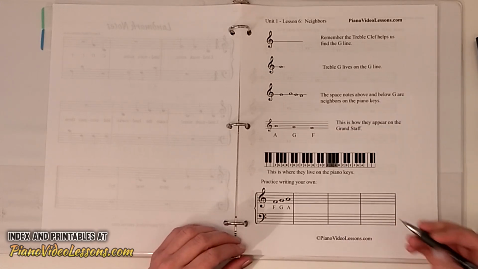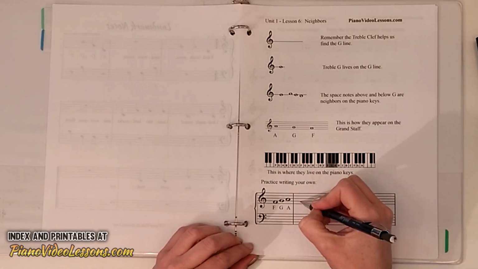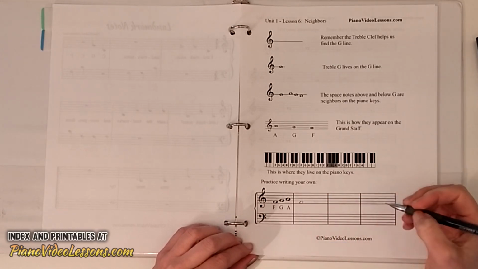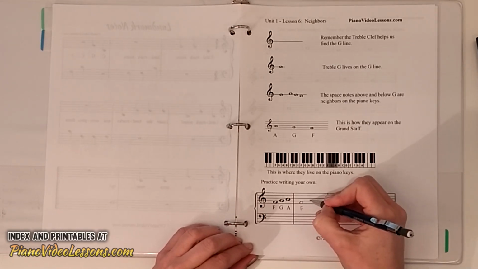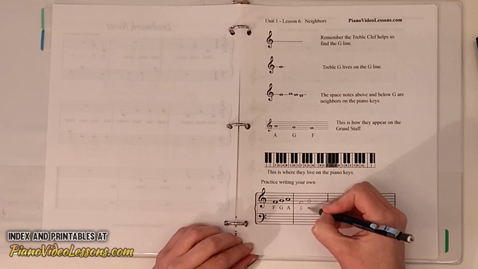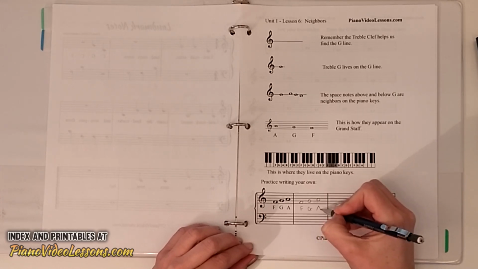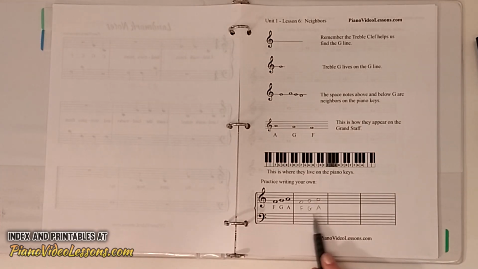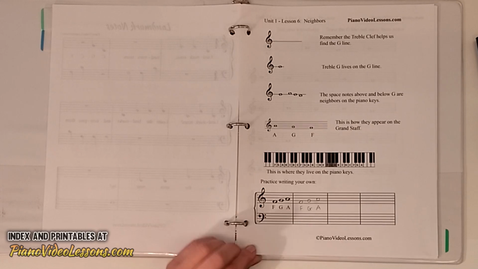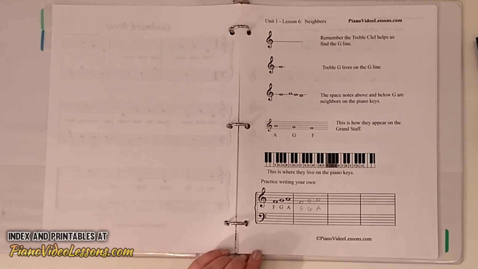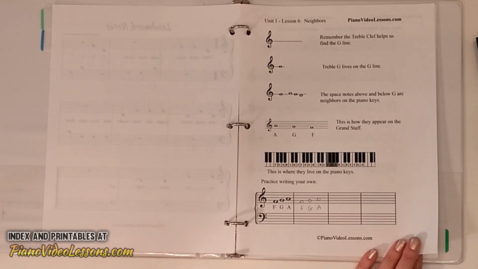We can practice writing those notes here on the staff paper. So F in space 1, G on line 2, and A in space 2. Now whenever we write the names of notes in music, we always use capital letters because if we use lowercase letters, that actually means something slightly different in music.